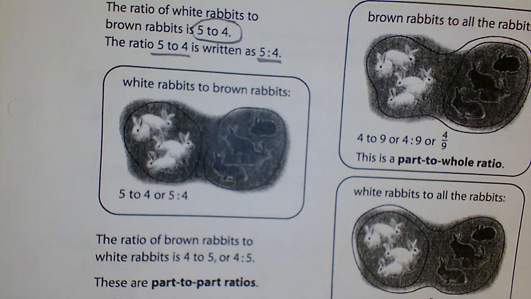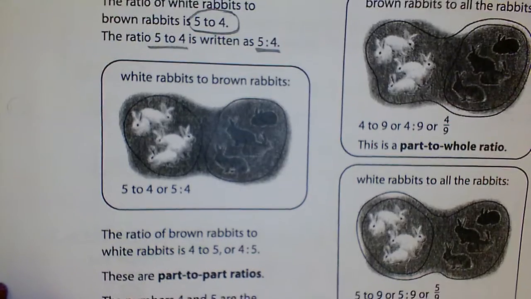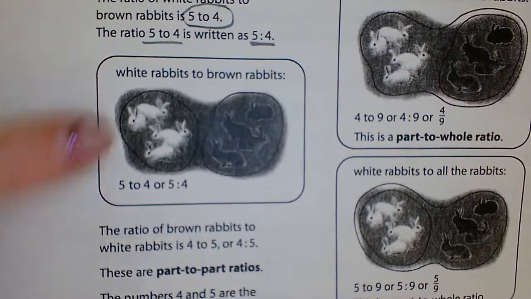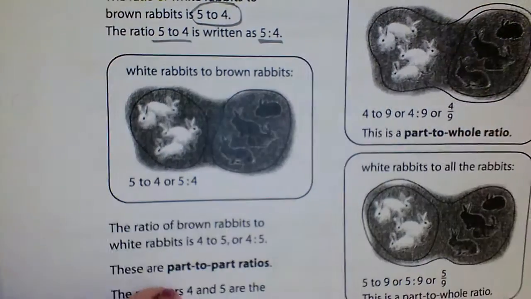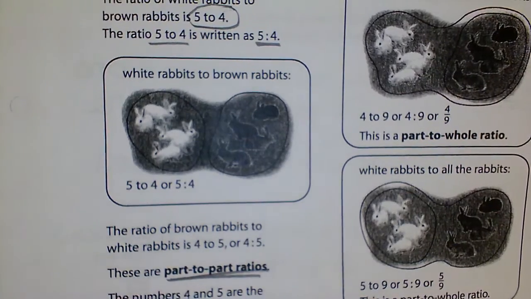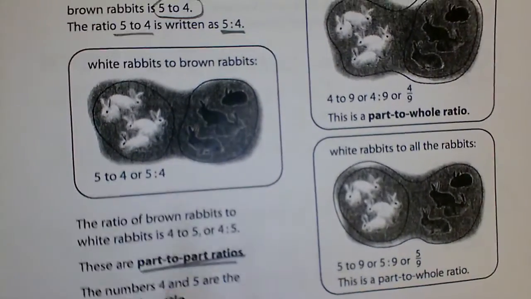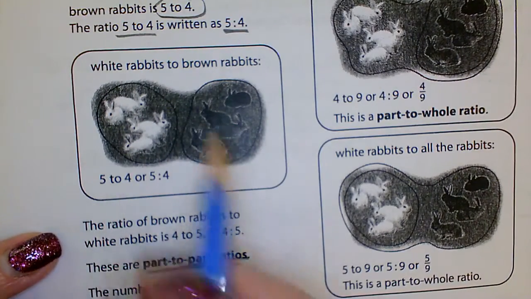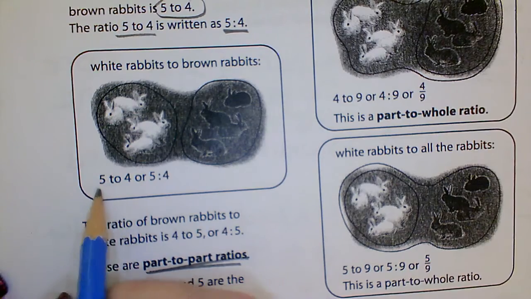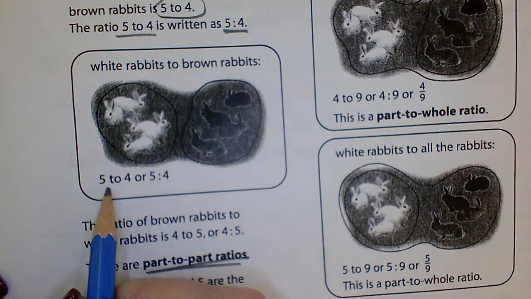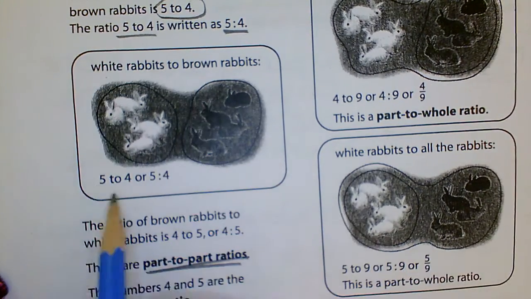So these ones, when we are comparing one of them to another, that's called a part-to-part ratio. None of those are the full amount of rabbits. Order matters. So this one right here is white rabbits to brown.